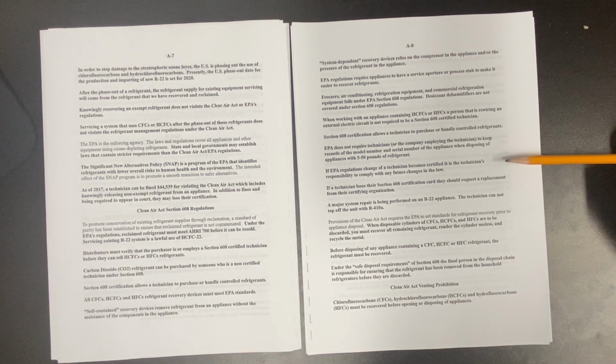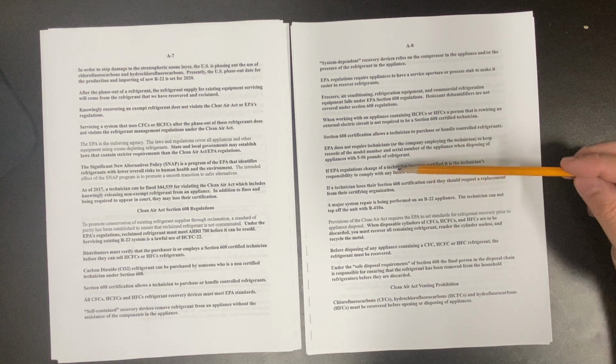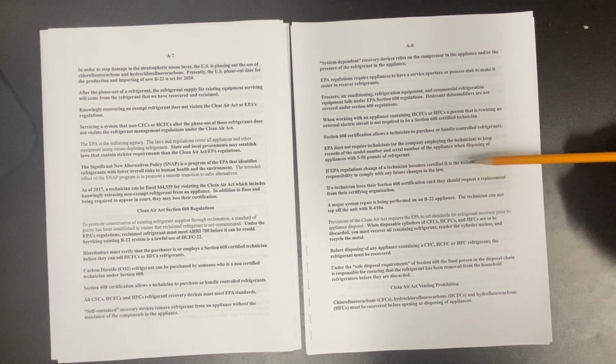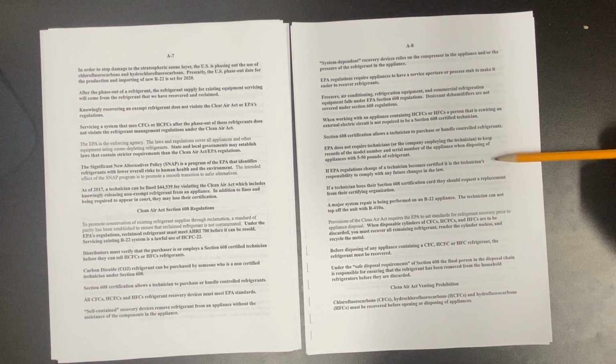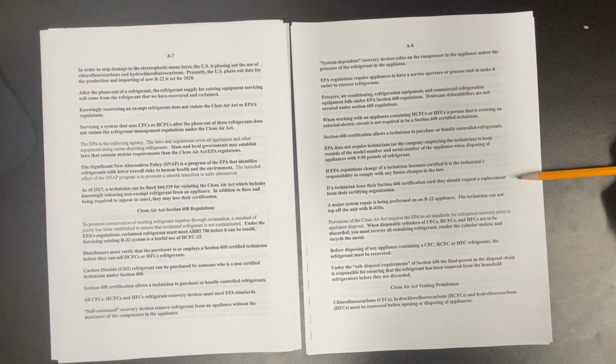If EPA regulations change after a technician becomes certified, it is the technician's responsibility to comply with any further changes in law. So if they change the rules, then you have to follow the new rules. If a technician loses their Section 608 certification card, they should request a replacement from their certifying organization.